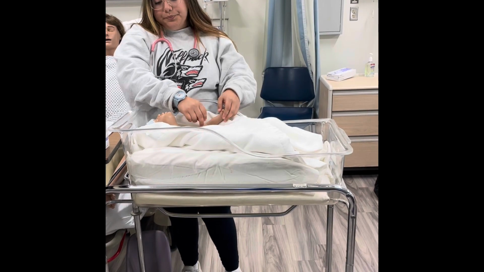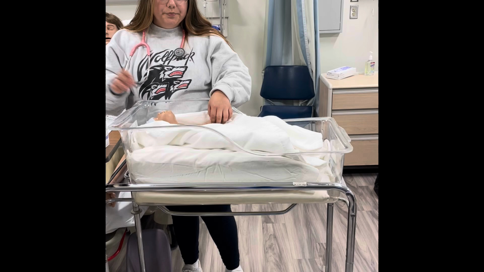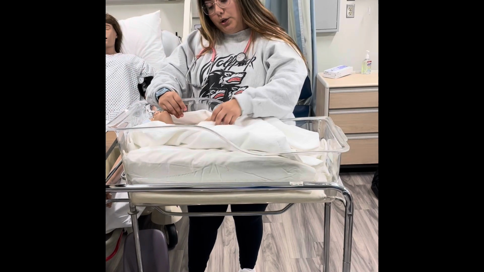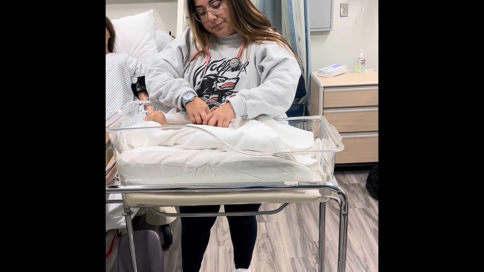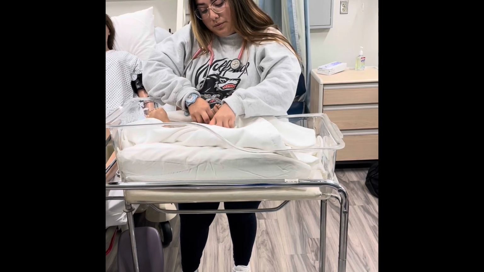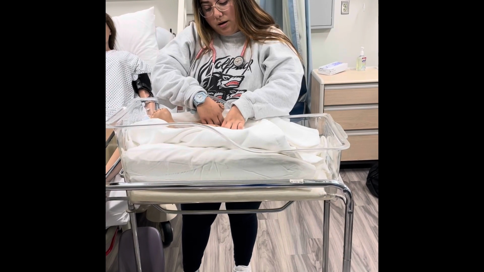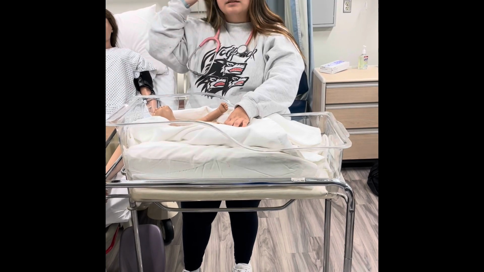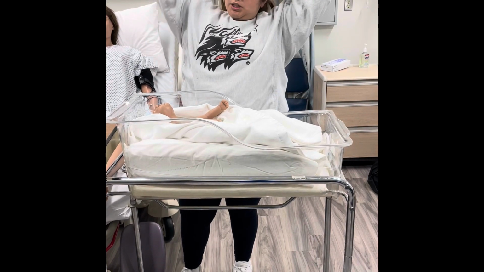All right, the baby's normal. Now we're going to check bowel sounds, and we're going to do it in a clockwise position. We want to make sure they're not absent or hyperactive, because that could let us know there's an obstruction.